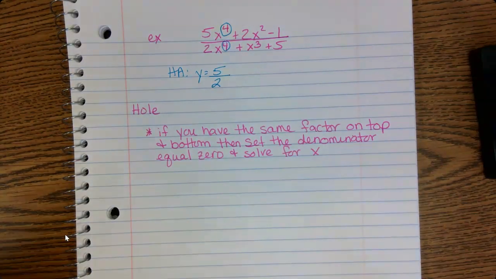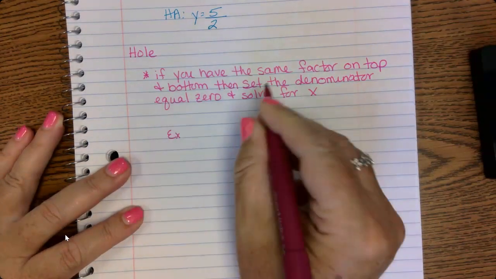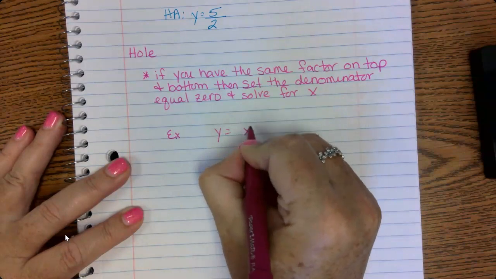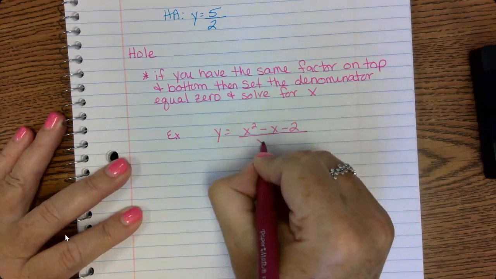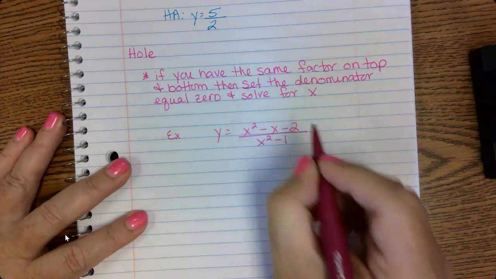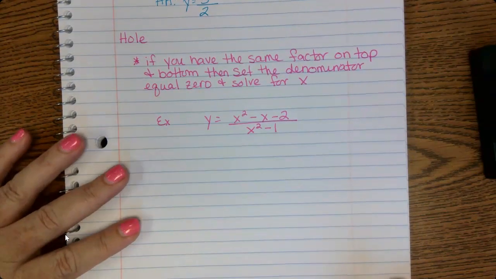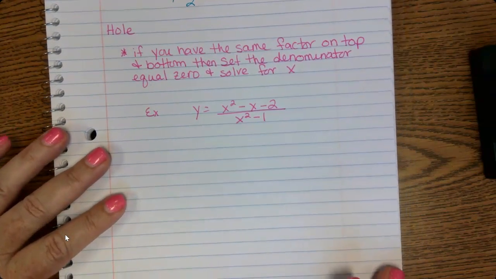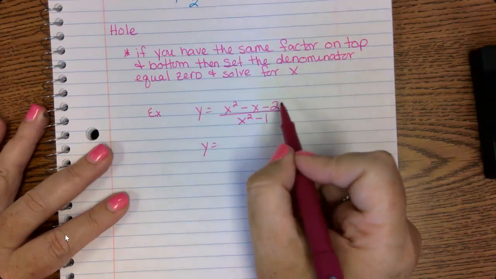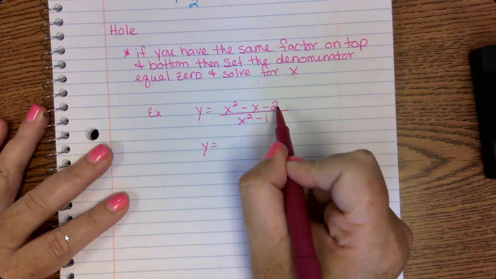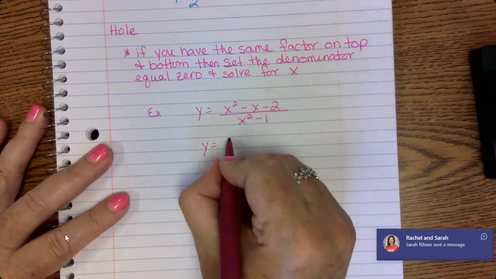Okay, so here is an example. So let's do x squared minus x minus 2 over x squared minus 1. So first step is always going to look and factor if possible. What two numbers multiply to give me 2 and subtract to give me -1?